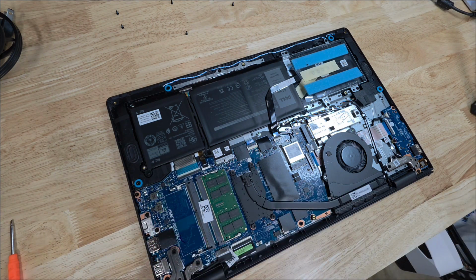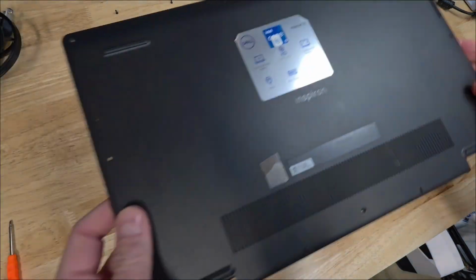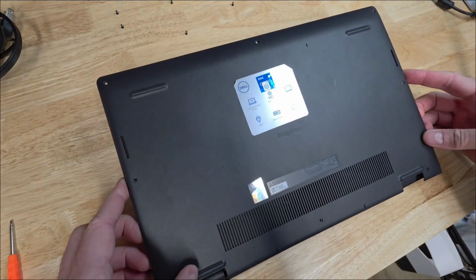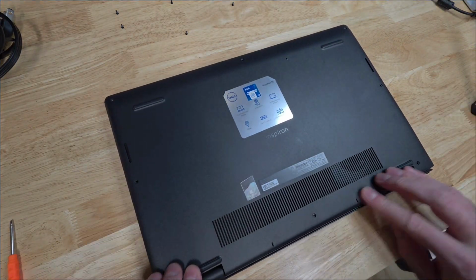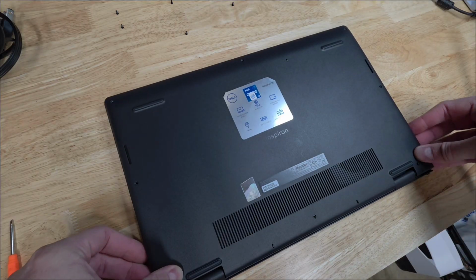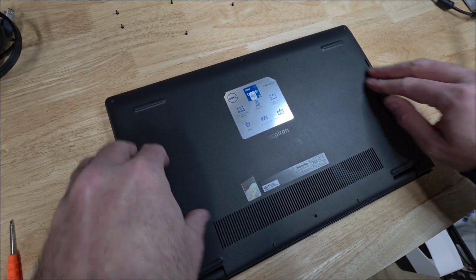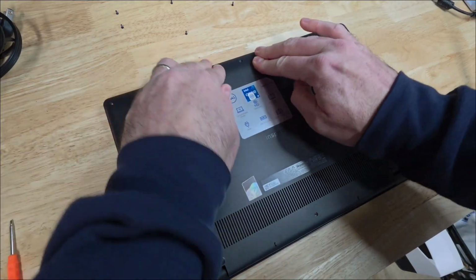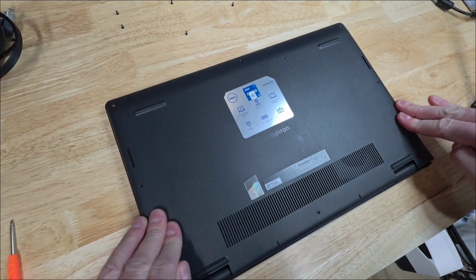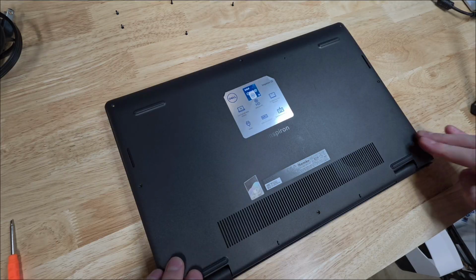And we're just going to put the cover right back on in the opposite order that we took everything apart. We're going to pop this back in and start working our way around getting this all popped back together again. It's popping together nicely.